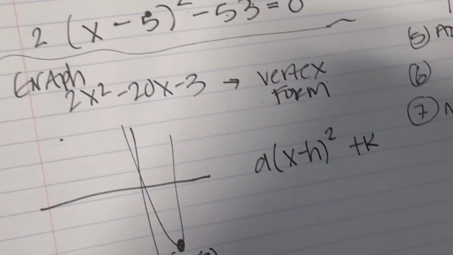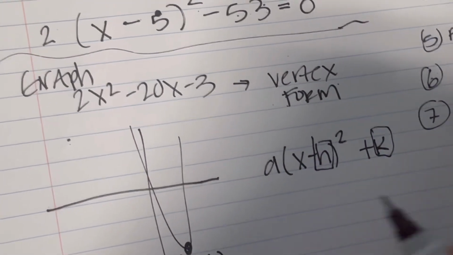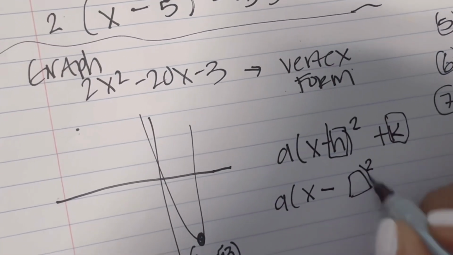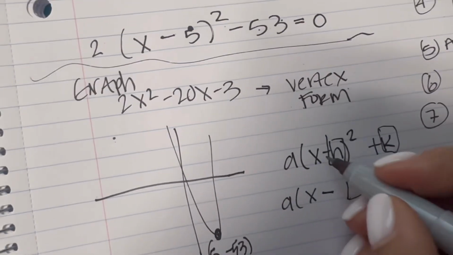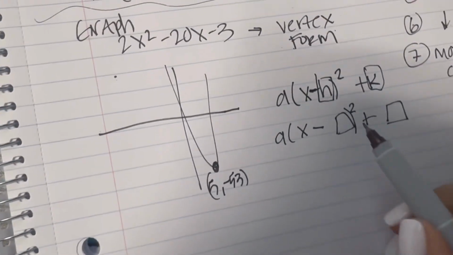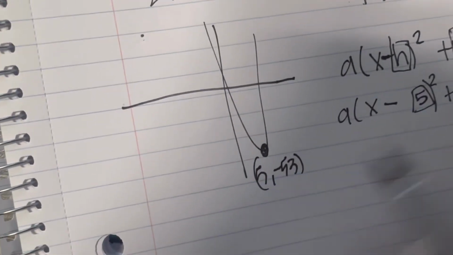A box around the h and k. x minus your box, plus your box. Don't forget this minus, it doesn't disappear, that's your formula. What goes inside your h box? 5. What goes inside your k box? Negative 53.